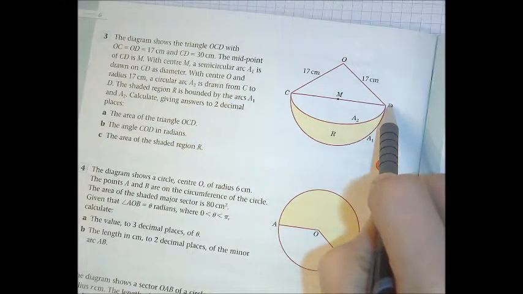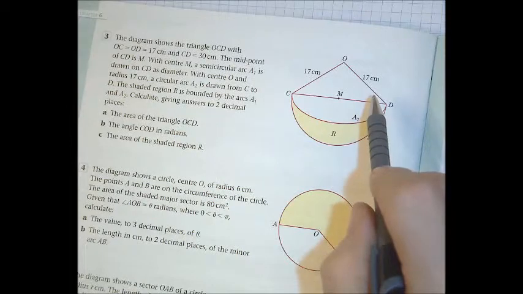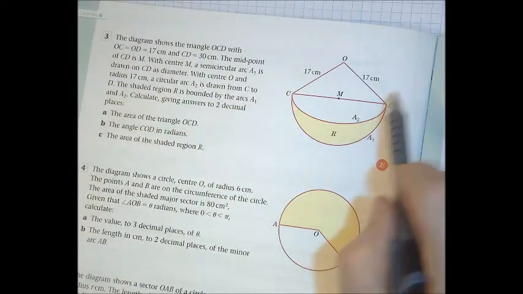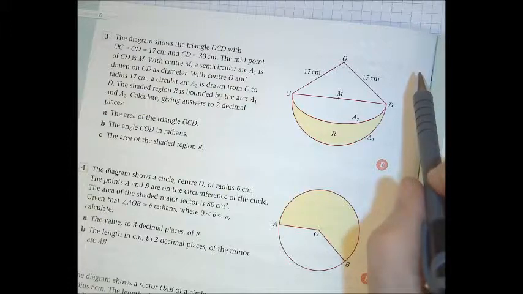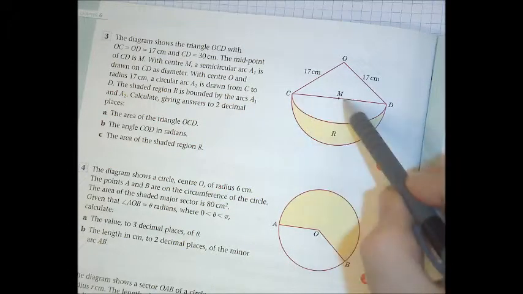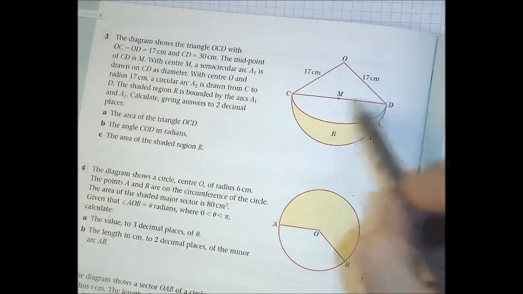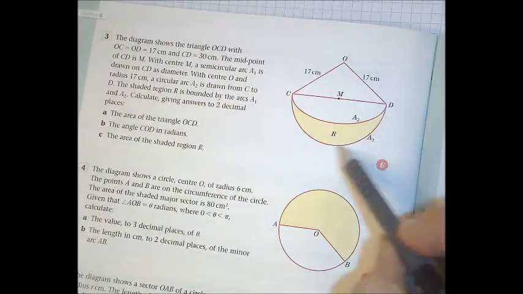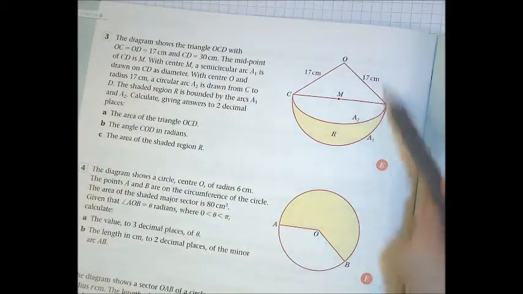With center M, using M as a center, we now make this a diameter, and we get a circle, which would be this one. It's half the circle. If you went all the way around, that'd be the full circle.